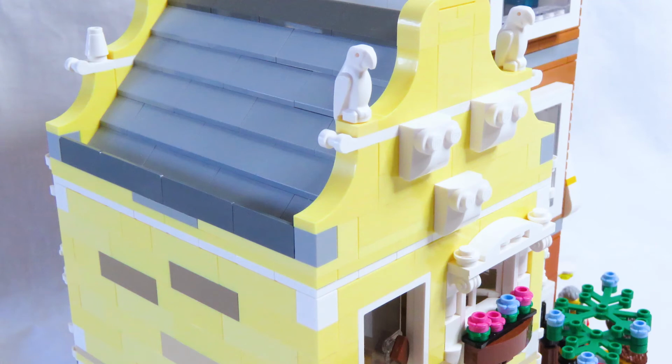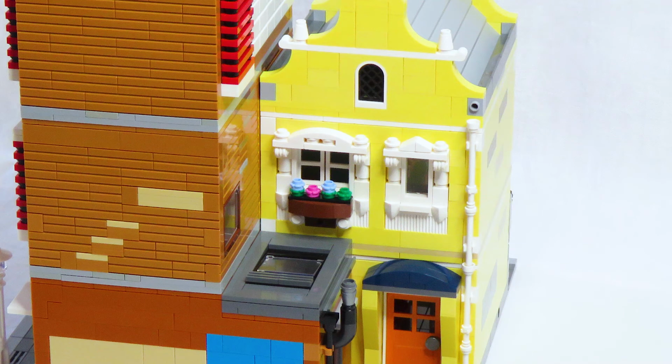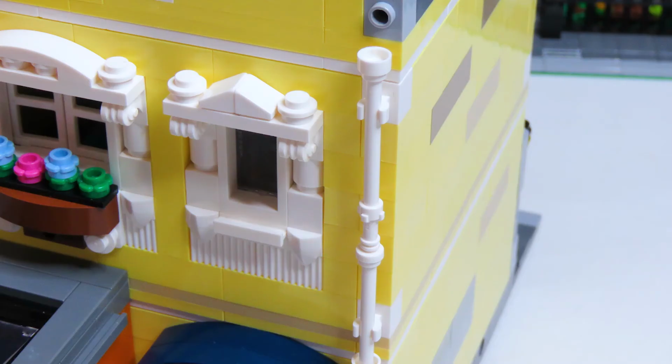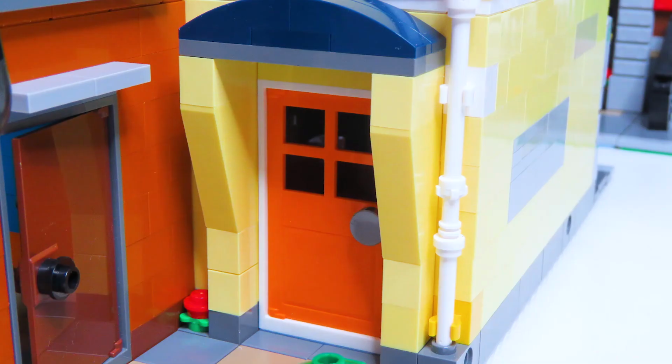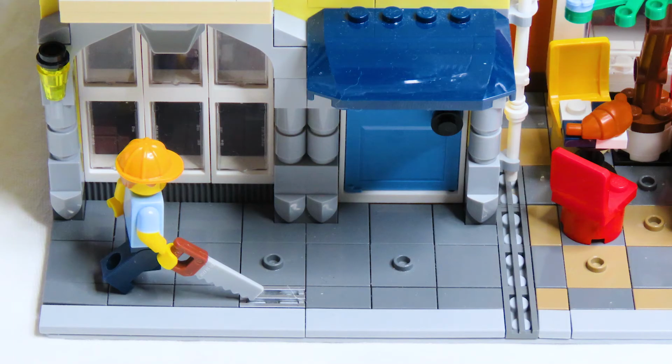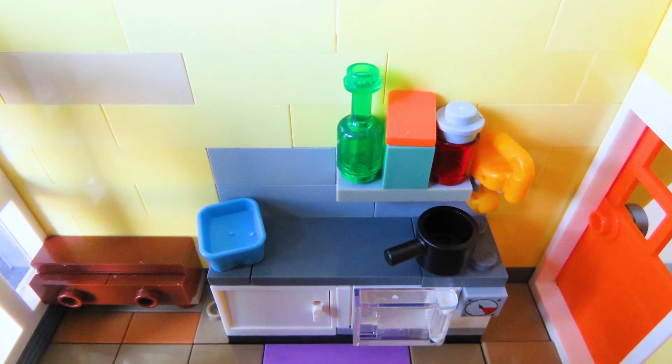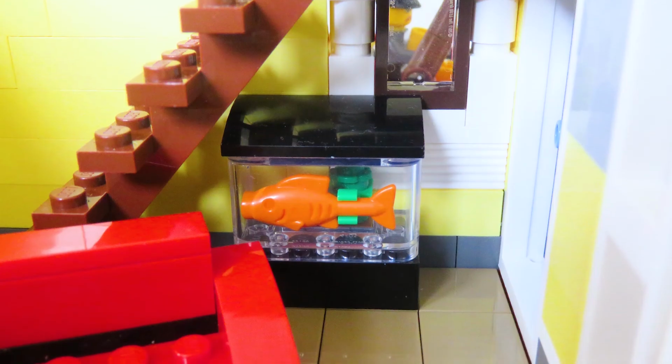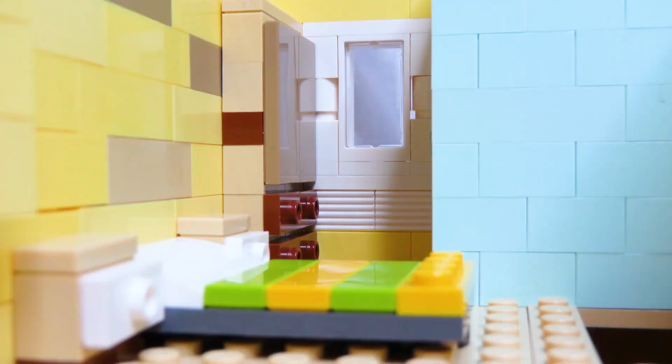I also managed to include a downpipe at the back of the house, and to do that I moved the rear entrance doorway over by one stud and finished off the rear entrance with a door canopy in the same dark blue as the one at the front of the house. I've pretty much finished off the interior of the townhouse during the detail design, so there aren't any new changes here.